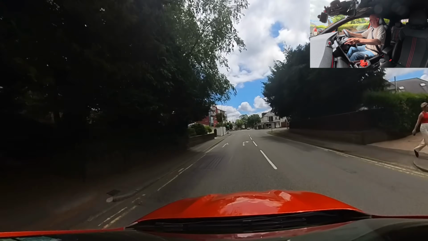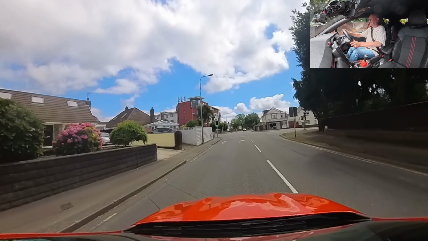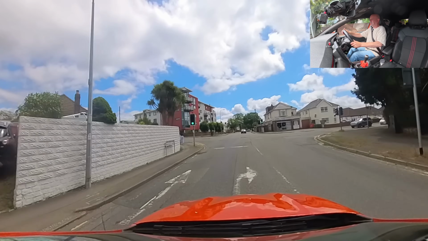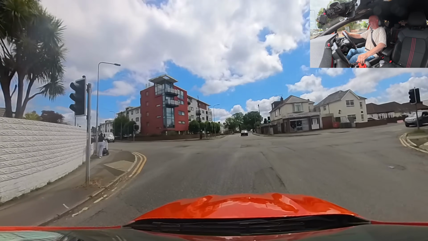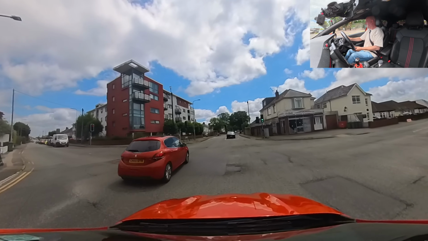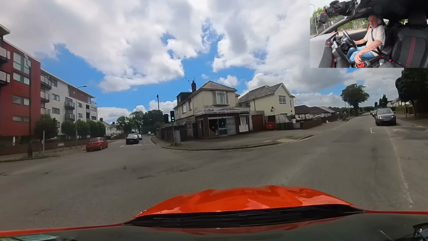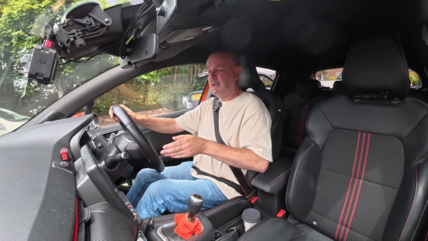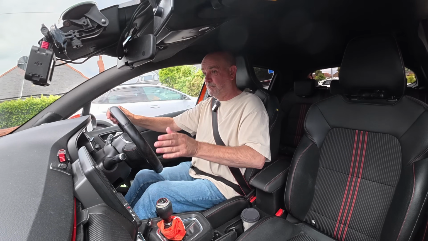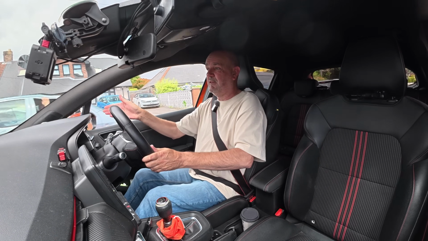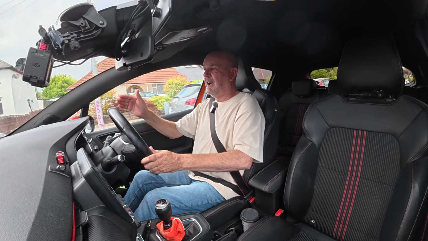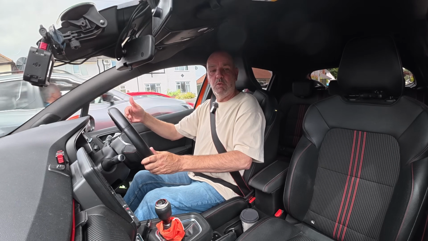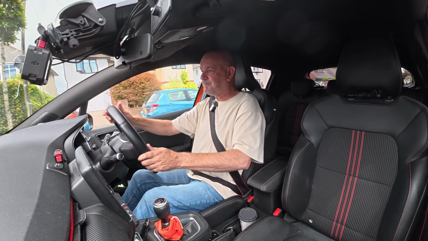So I'm going to do mirrors and signals. It's got a single light, but if you look on the right hand side, we've actually got a filter light as well. Just make sure nothing's coming. Filter lights just come on as well. But notice what I've done: because I had a green light, I'm able to move forward as long as I can proceed, and then I can wait in the middle for a filter light or wait for a gap in the traffic.